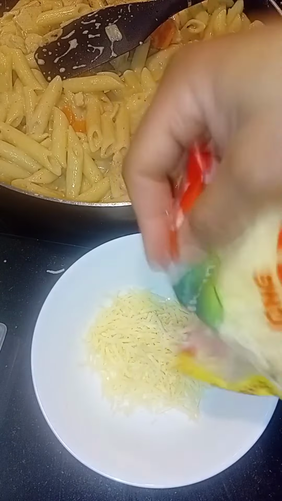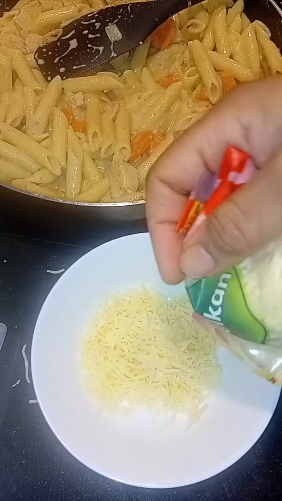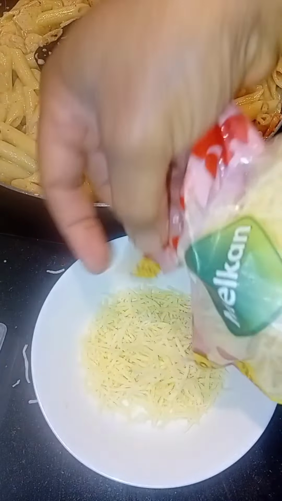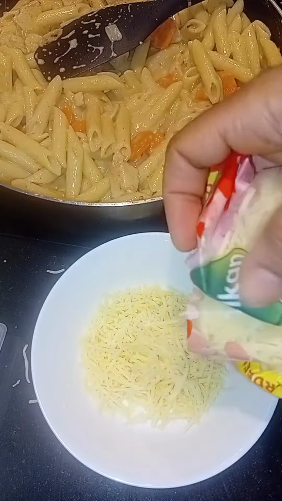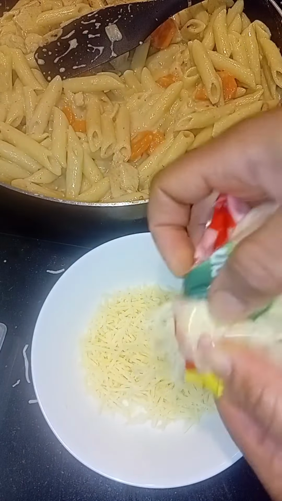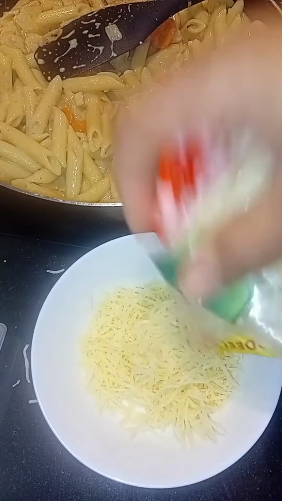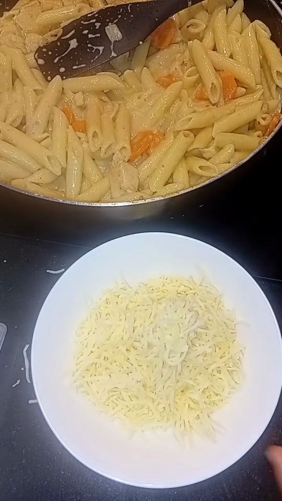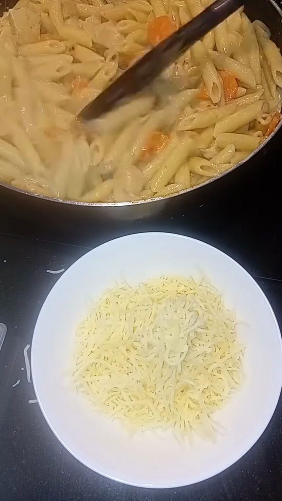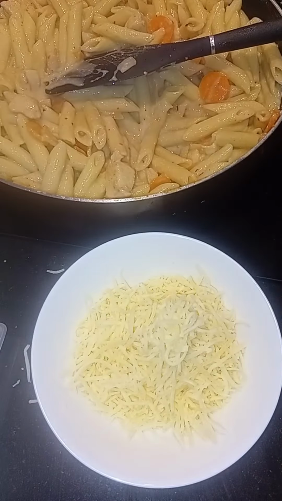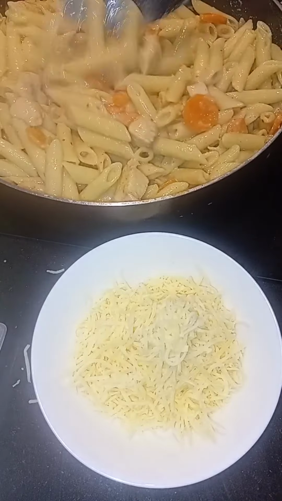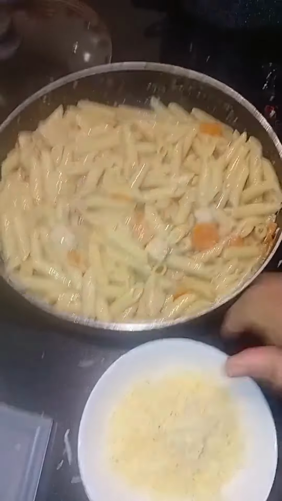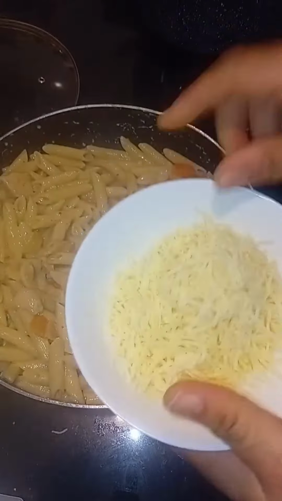So here I have some cheese, grated cheese. So this is optional. So I'll be adding this cheese on top, and I cover the pan, allow it to steam, and the dish will be ready. Doesn't take time. So here we go now. The cheese.